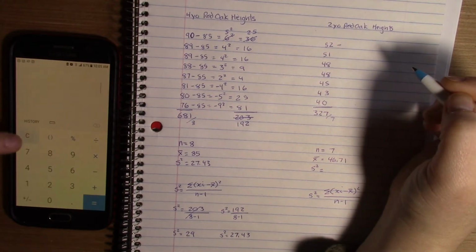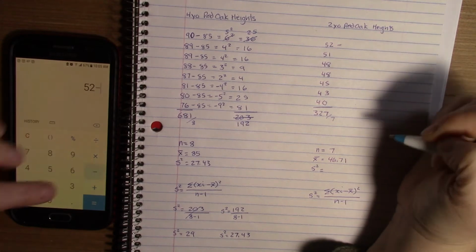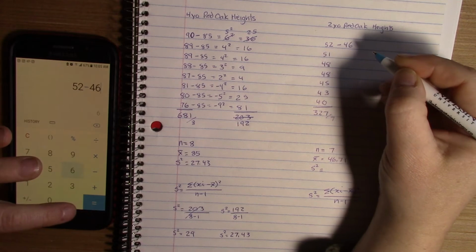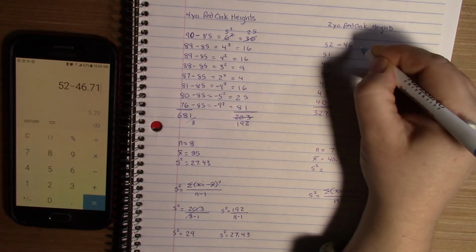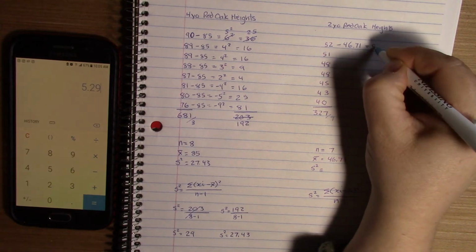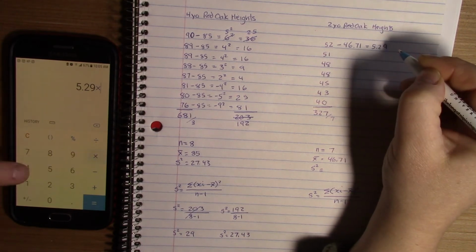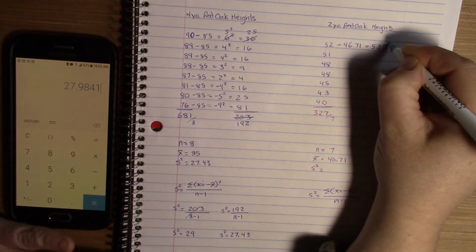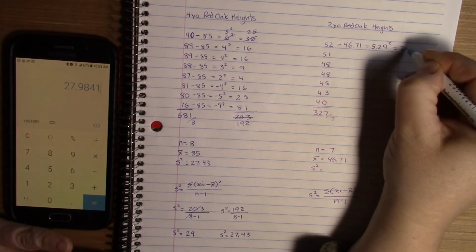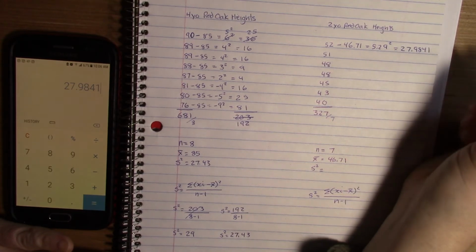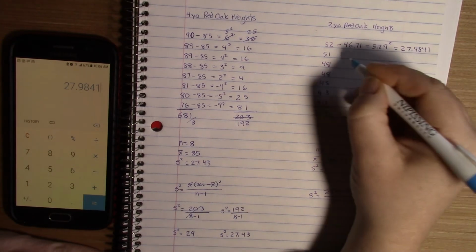Clear. 52 minus our mean of 46.71 equals 5.29, and I'm going to multiply that by itself. Square it. It's 27.9841. I'm just going to put all the decimals in here for this one.